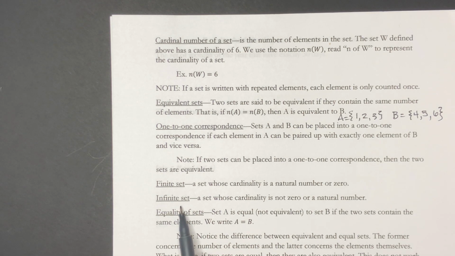Okay? An infinite set is a set whose cardinality is not 0 or a natural number. So it would be a set that just continues on and on and on and on. So the set of all natural numbers would be an example of that because theoretically you can count forever. There's no end point to it.